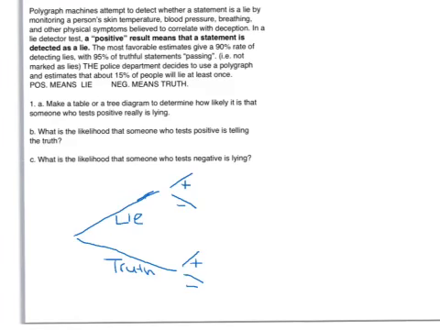Okay, so this is a problem about lie detectors and their use in the criminal justice system. The most favorable estimate is that 90% of the time when a person is lying, it detects it. 95% of the time when a person is telling the truth, it shows it.